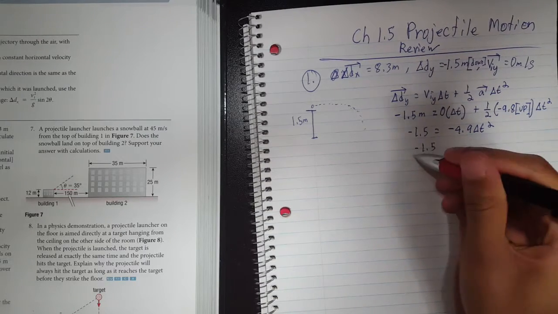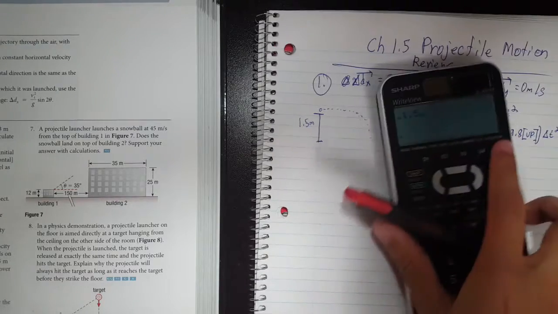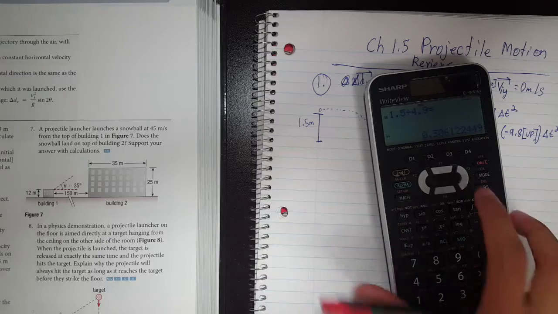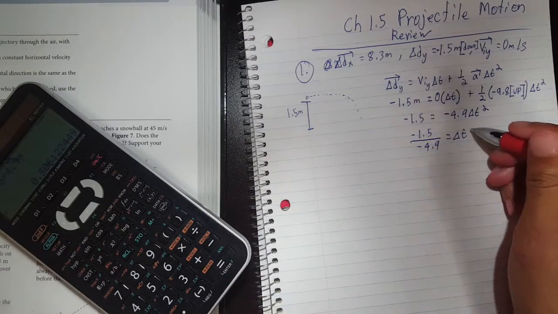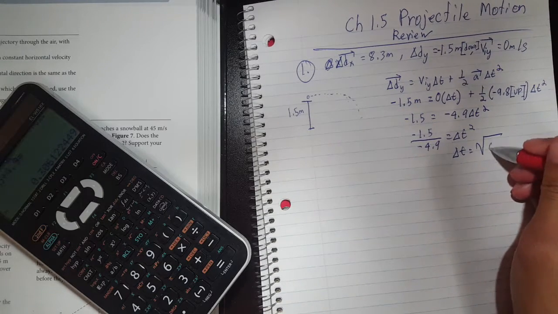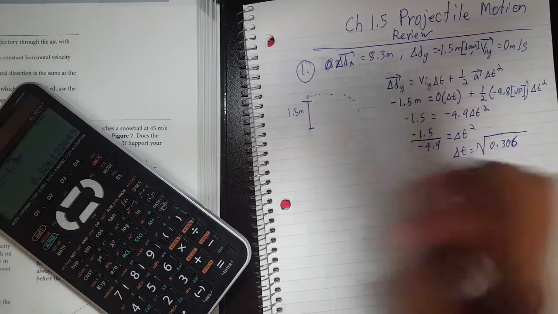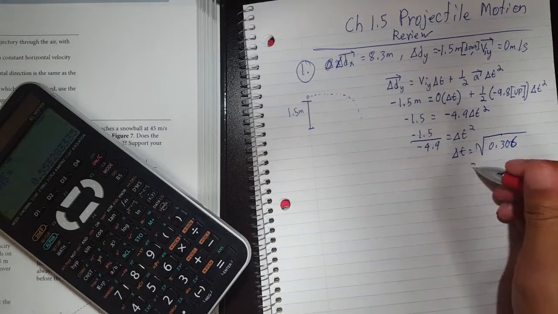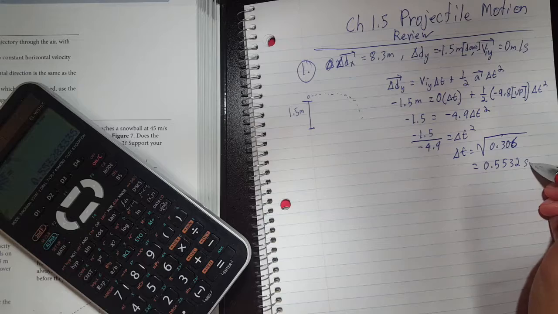Divide negative 1.5 by negative 4.9, and you get 0.306. So time equals the root of 0.306, and you get time as 0.5532 seconds.